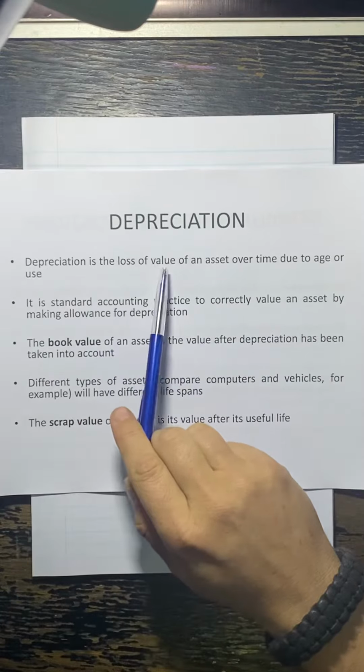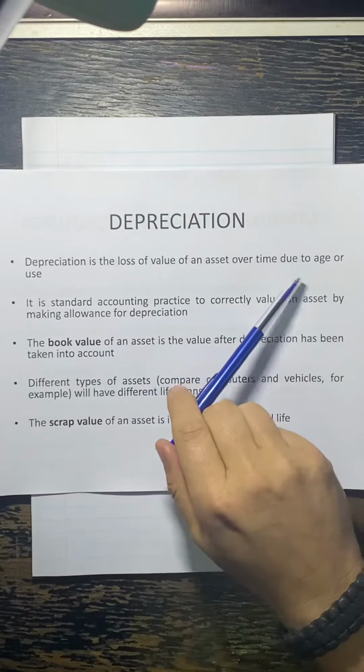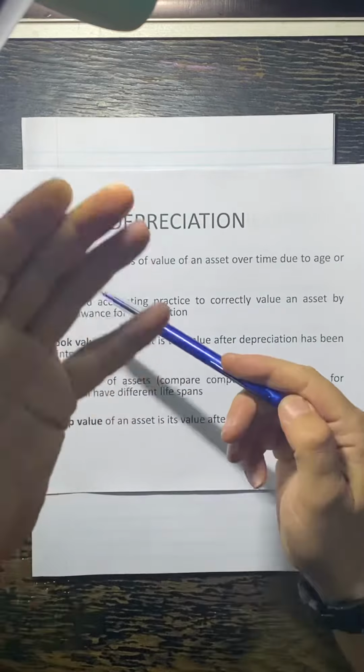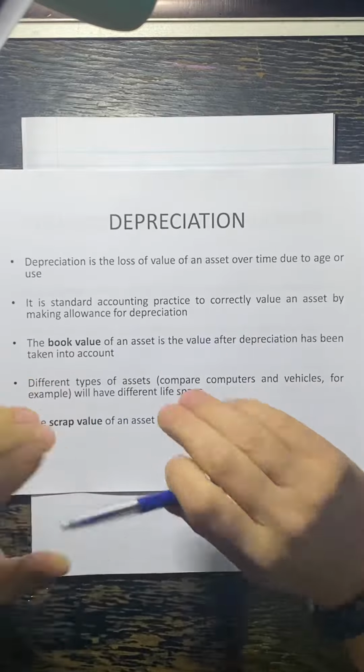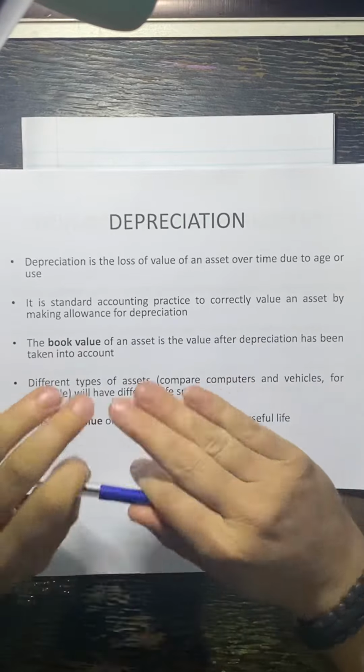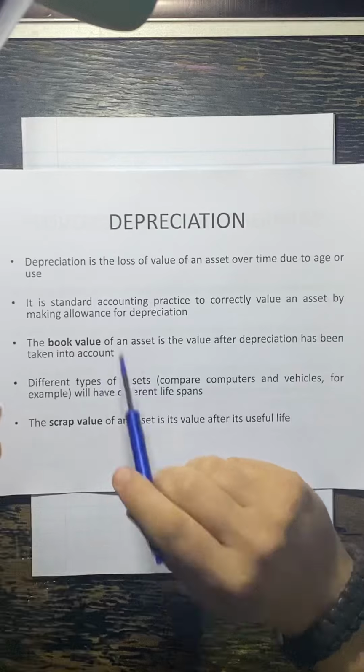Depreciation is the loss of value of an asset over time due to age or use. For example, when you buy a car, as soon as you drive that car off the floor, it's not worth what you bought it for anymore. It depreciates in value. Okay.